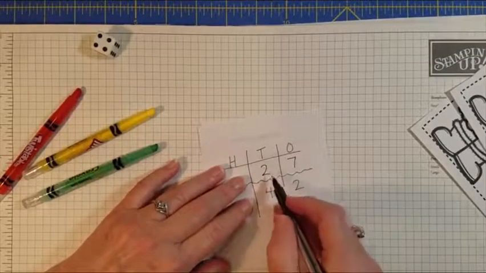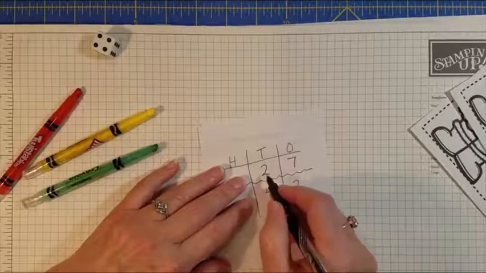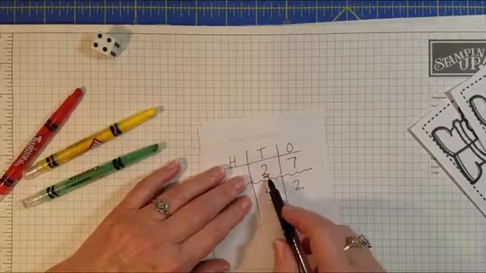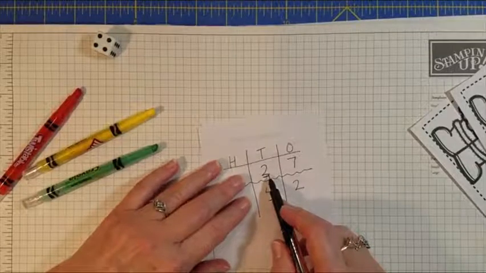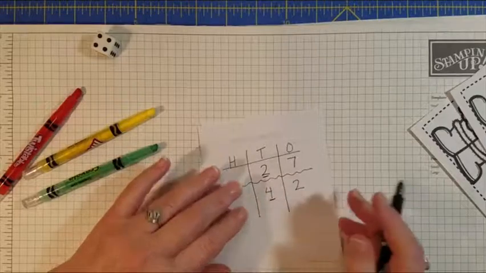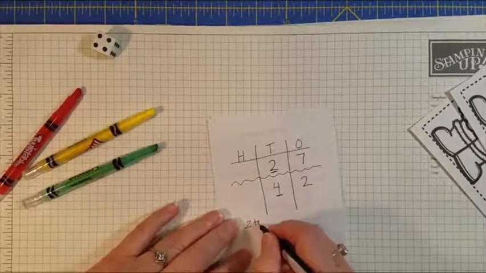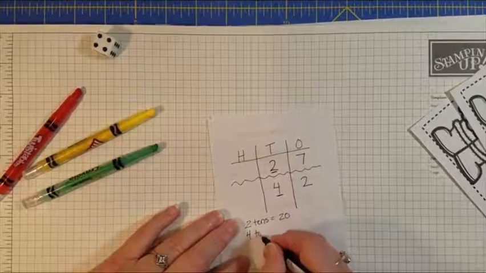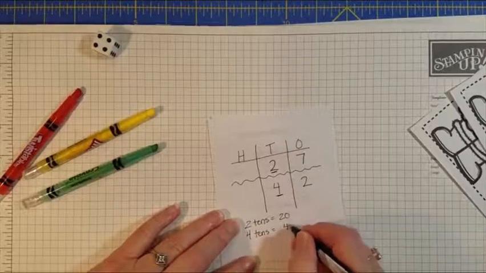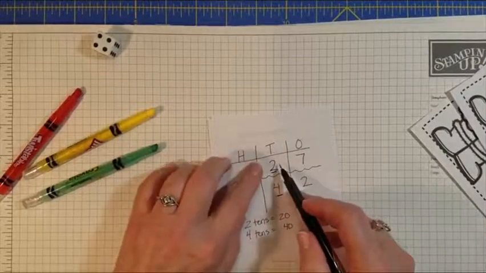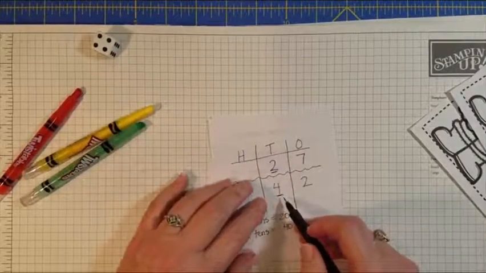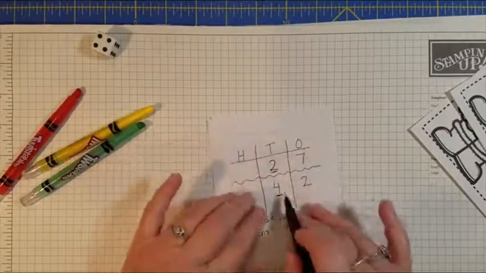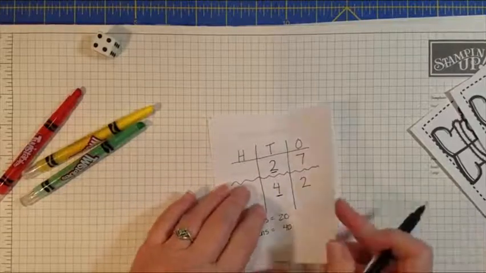I can see that this is two tens, and if I compare it to four tens, I know that two tens is a lesser number, or a smaller number, than four tens. Two tens is the same as 20, and four tens is the same as 40. So I know that 20 is a smaller number than 40. With these two numbers, 27 would be less than 42. All right, let's do another one.